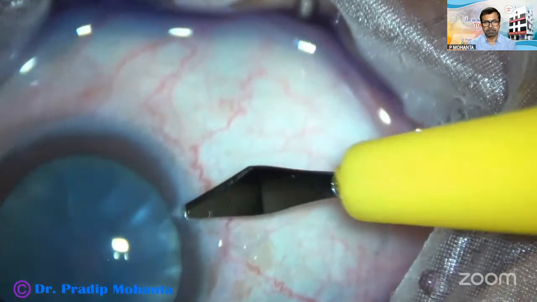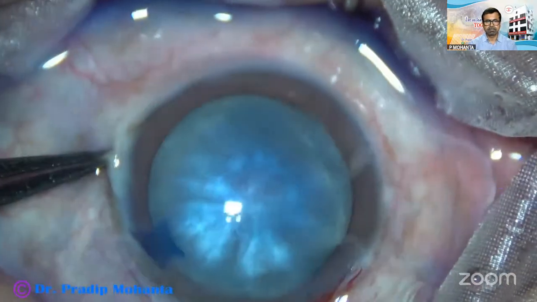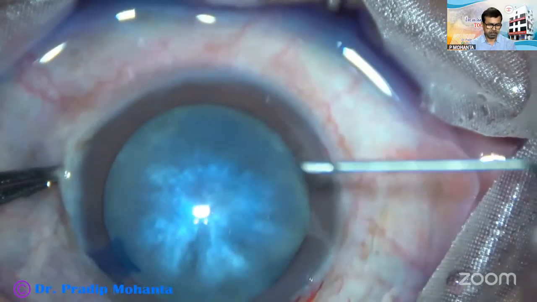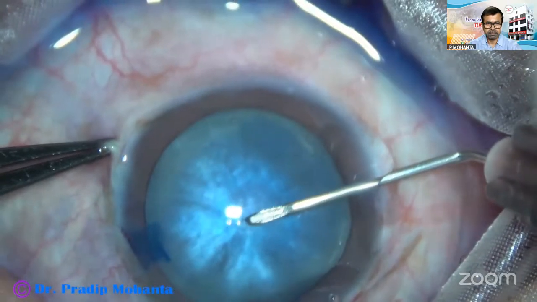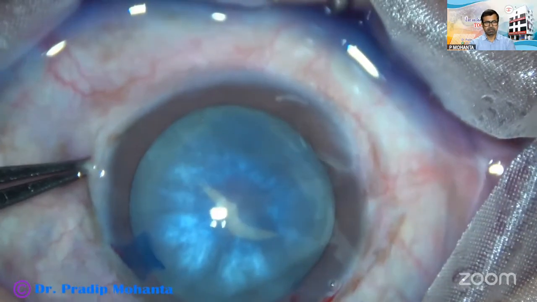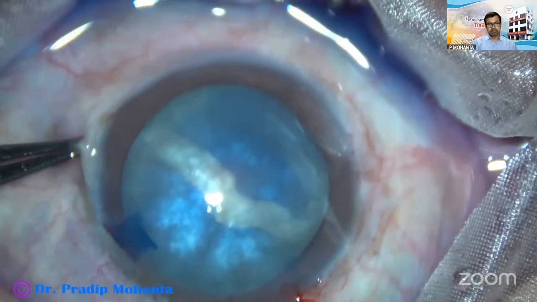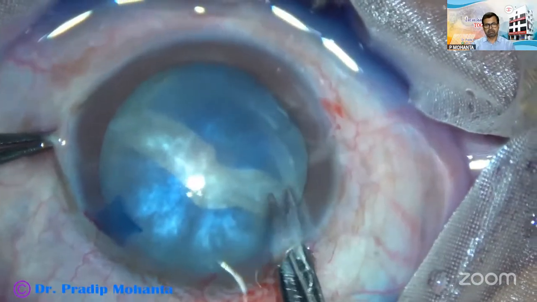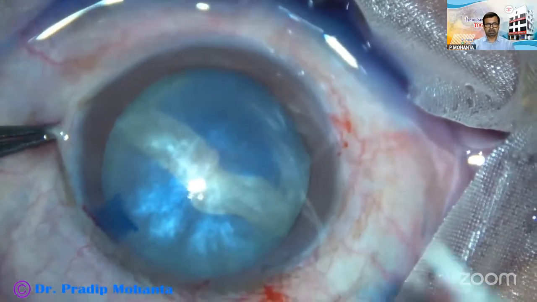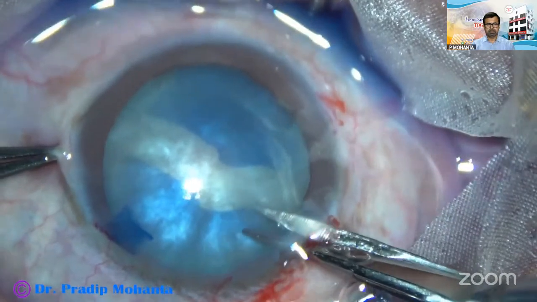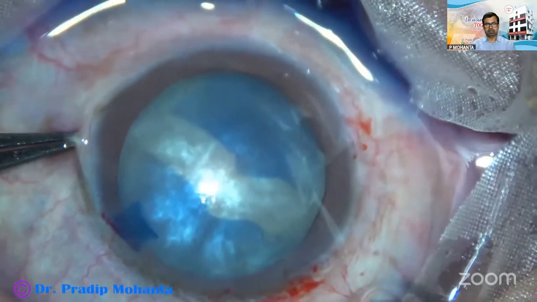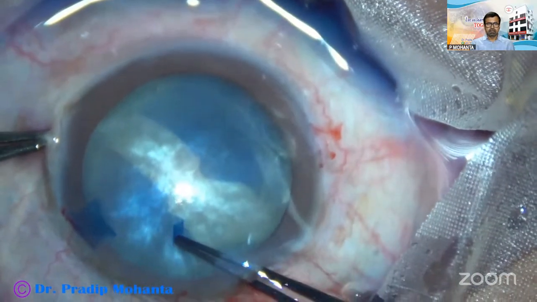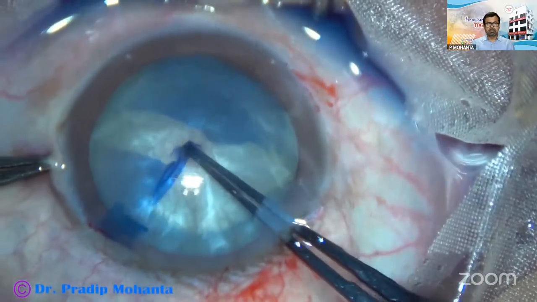Converting to SICS, making the right move. In this case, FACO was planned, incisions have been made, the anterior capsule is stained with trypan blue dye, double X is planned, but see what happens. I attempted to make a C flap, but Argentine flag sign is seen. Experts may proceed with FACO in such cases, but the right move is to convert to SICS because there are two weak points.